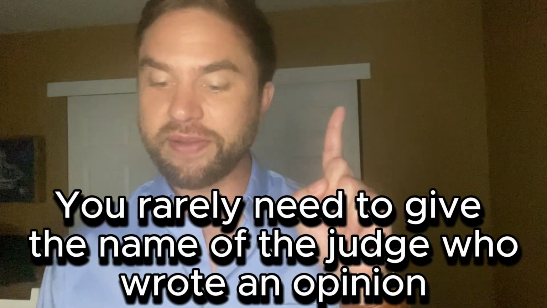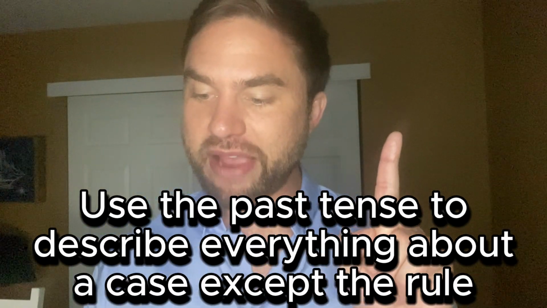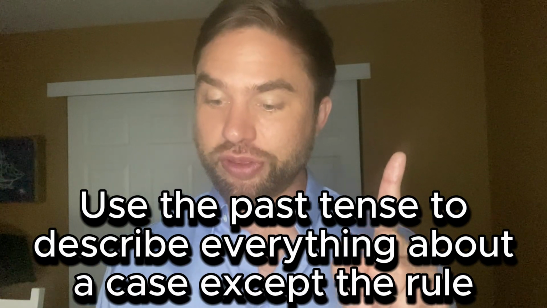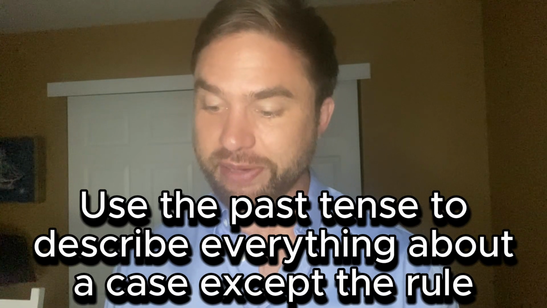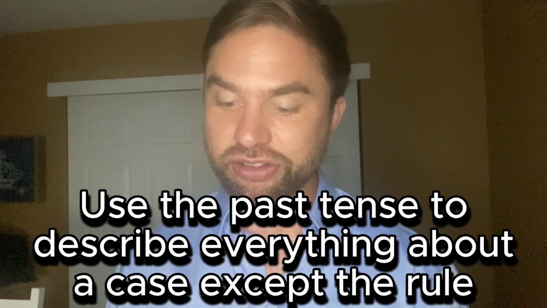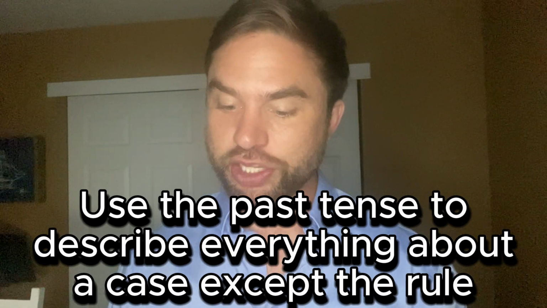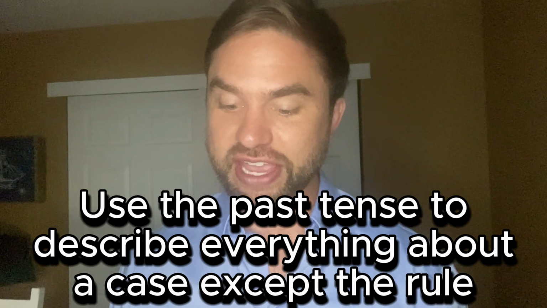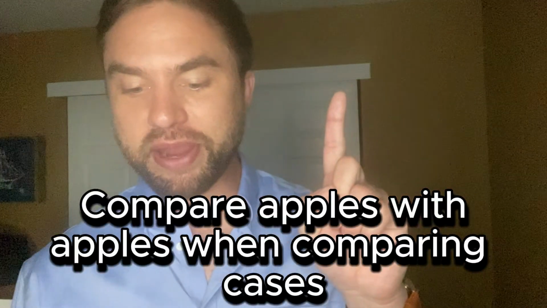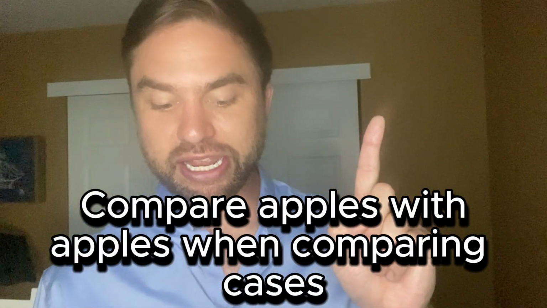Interesting. Next, use the past tense to describe everything about a case except the rule. The tendency to use the present tense when talking about cases arises understandably because a court's opinion, if it's still good law, is a living document. Its words, even if written long ago, still control the lives of citizens and the fate of litigants. Nevertheless, talk in the past tense about a court's saying or doing something. Very interesting. Next, compare apples with apples when comparing cases.